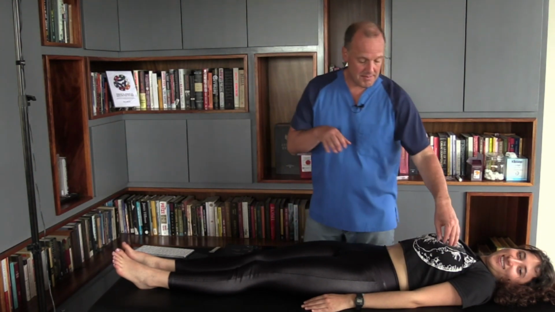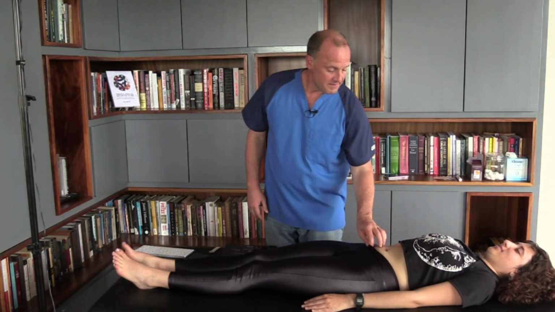Oh, this is interesting. So she has an element as well. She has the earth element. Remember, ether's up here, earth down here.